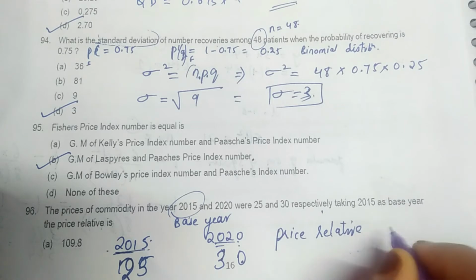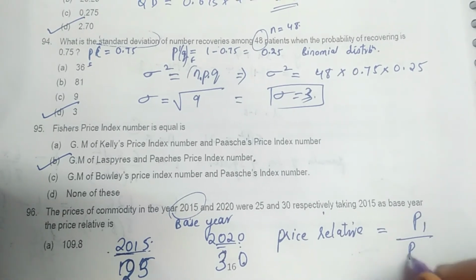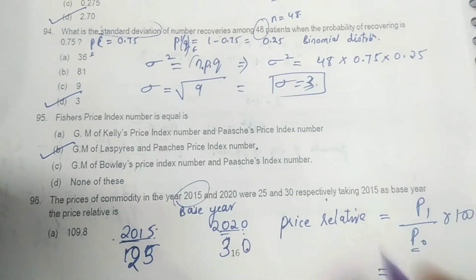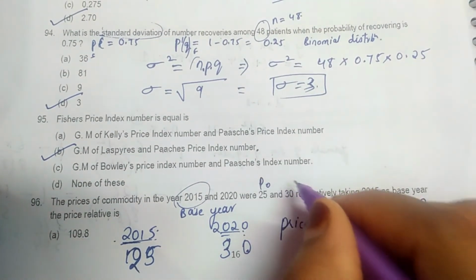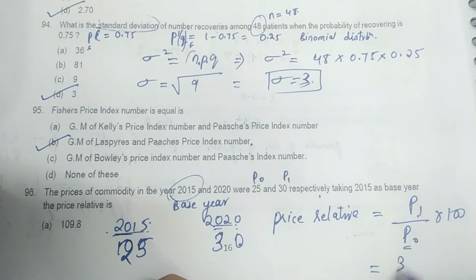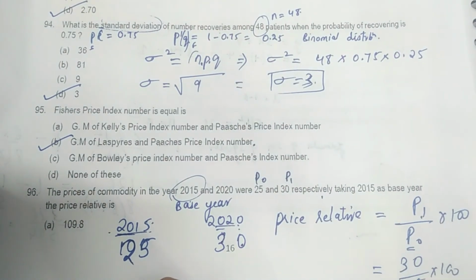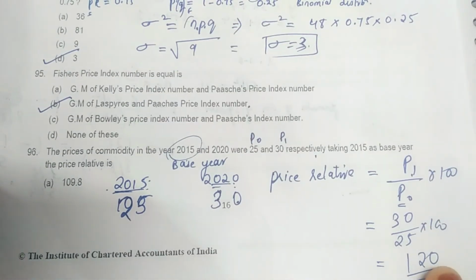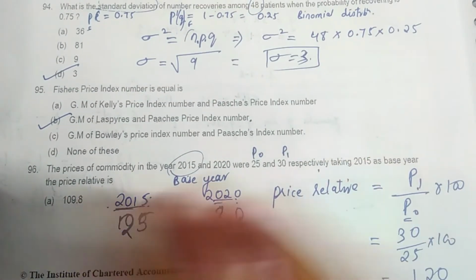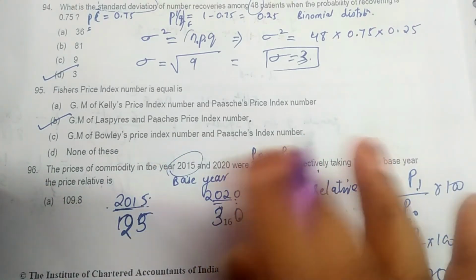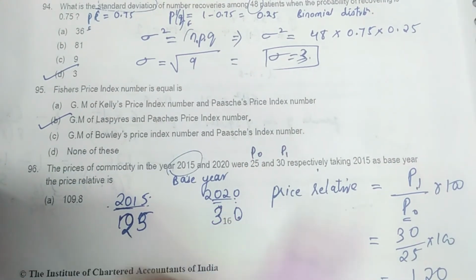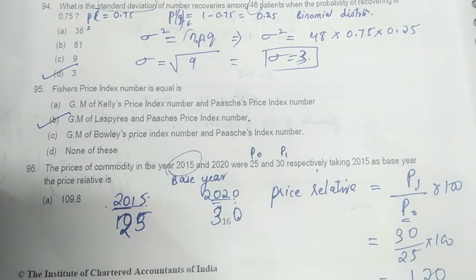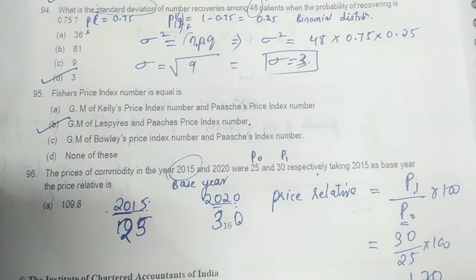Price index is nothing but the price relative, which is P1 divided by P0 into 100. P0 is the base year price and P1 is the current year price. What is P1? 30. What is P0? 25, into 100. You will simply get the answer as 120. It is very simple, but this answer is not given in our options. Rather, the mistake they made is they computed 25 divided by 30 and got the wrong answer. So our answer is 120.